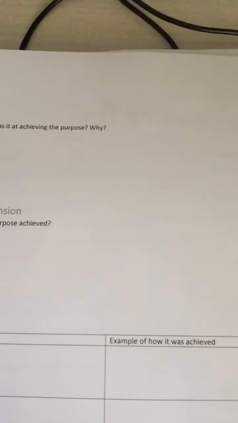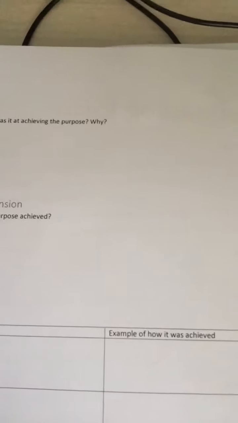On the back, we have a critique. How good was it at achieving its purpose and why? Make sure you do explain that. And comprehension. How was the purpose achieved? So, for instance, they might have used statistics, or they might have used an expert opinion or something like that. How did they actually achieve their purpose?